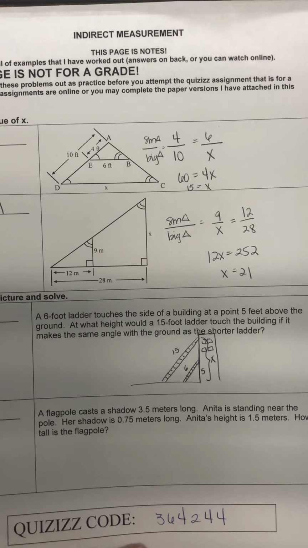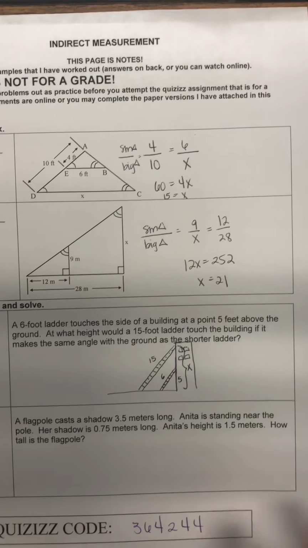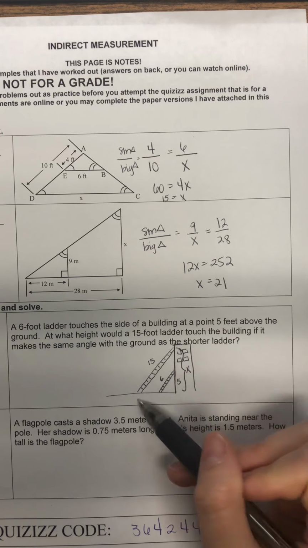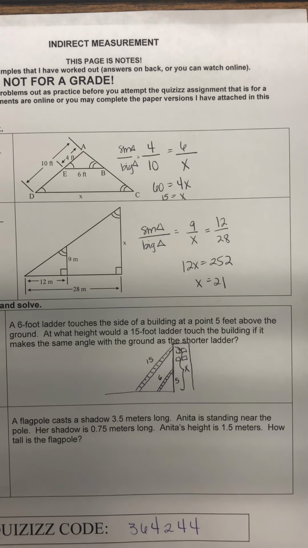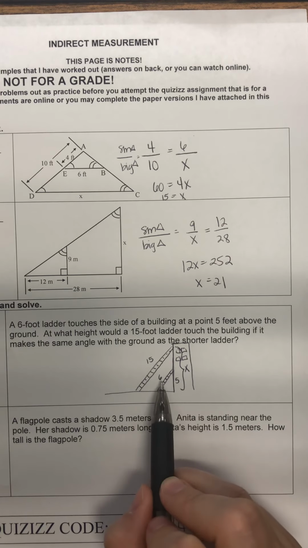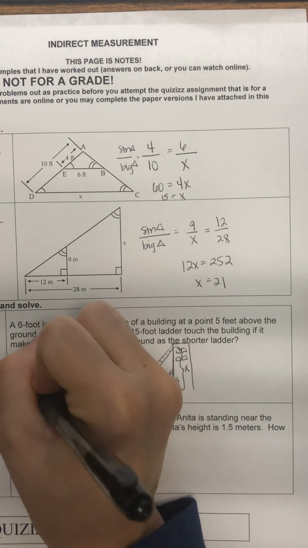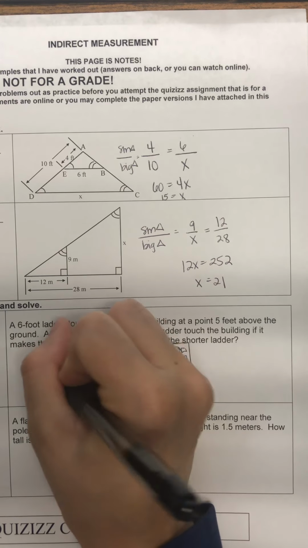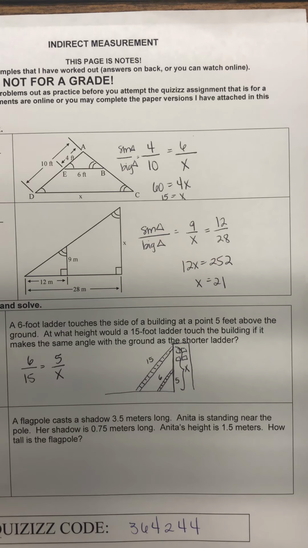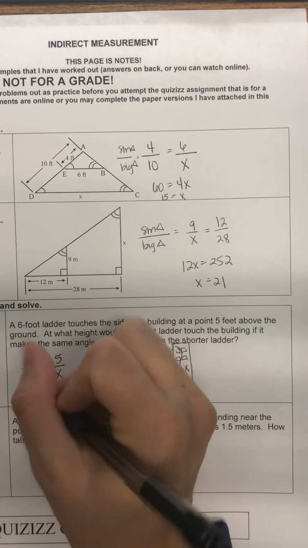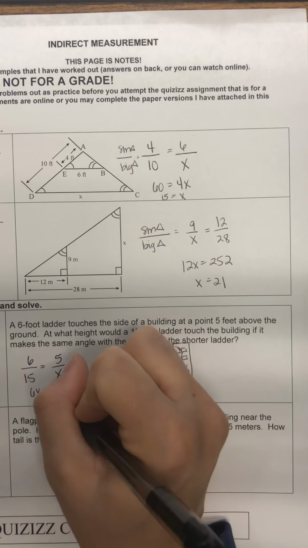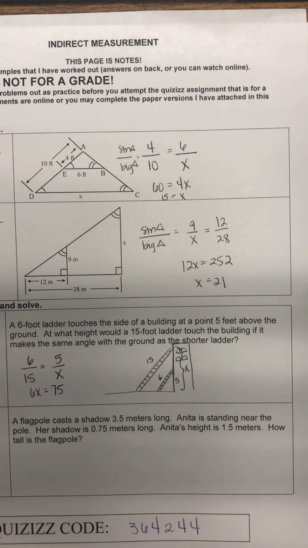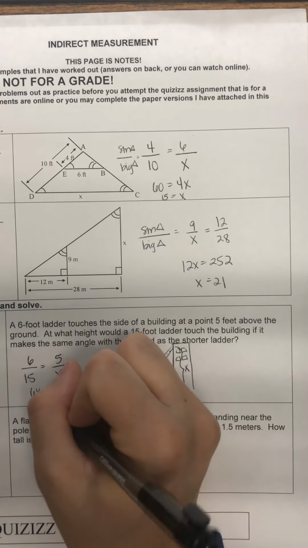Okay, so we're going to do just like we did on 1 and 2. You should all see a triangle here and here, and I'm going to do the small triangle to the big triangle again. So my ladder over ladder, small to big, is going to be 6 over 15. Keep my ladders together. And then the height, 5 over x. And this x times 6 is 6x, 15 times 5 is 75. And if I divide by 6, then I get 12.5. So the height there is 12.5.